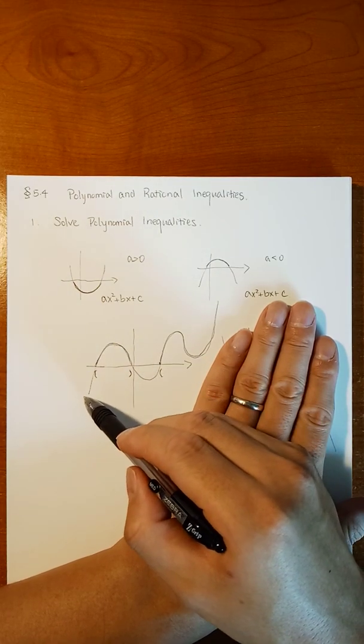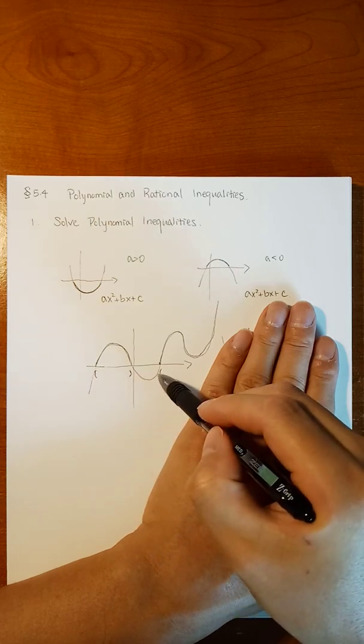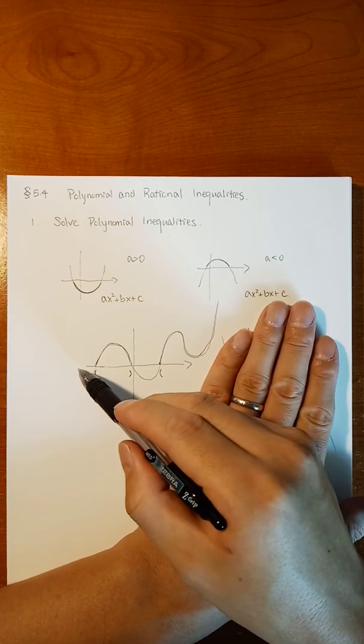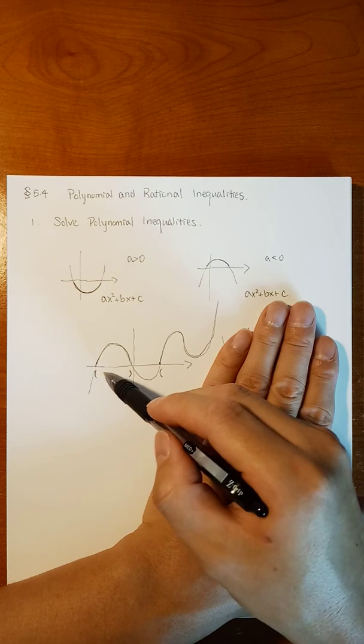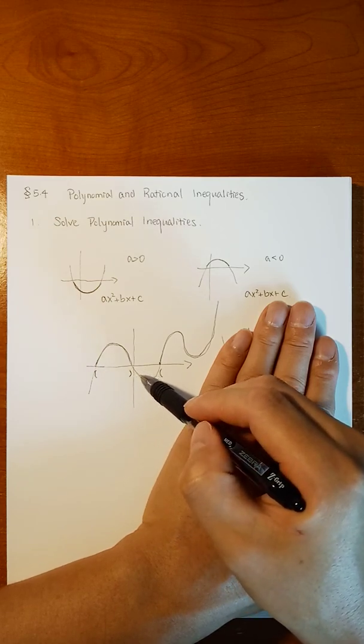If the graph is below the x-axis, like these two branches, then the corresponding x interval will be the solution for the polynomial inequality less than 0.